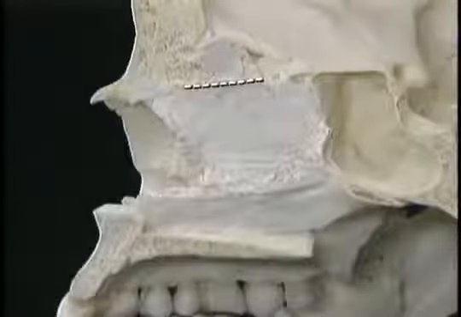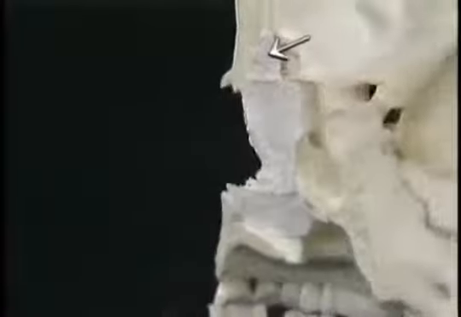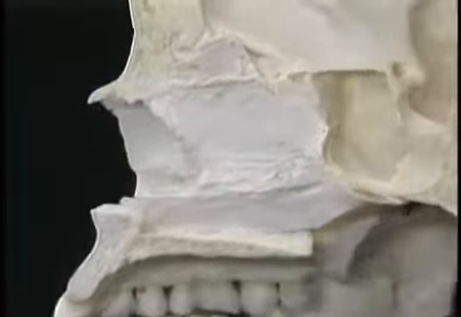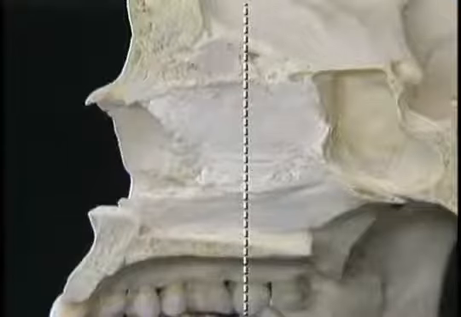Here's the divided left cribriform plate. This projection above it is something we've seen before. It's the crista galli. The frontal section we were looking at was divided here, just behind the crista galli.